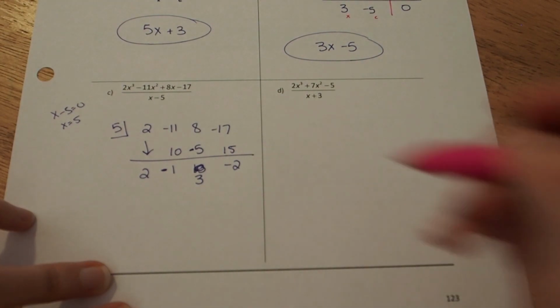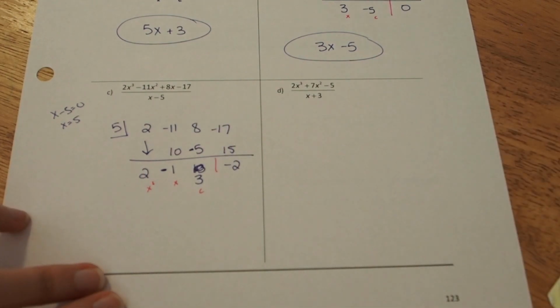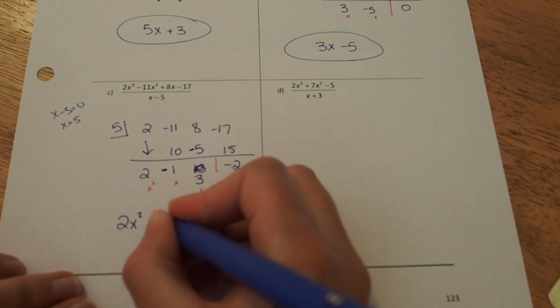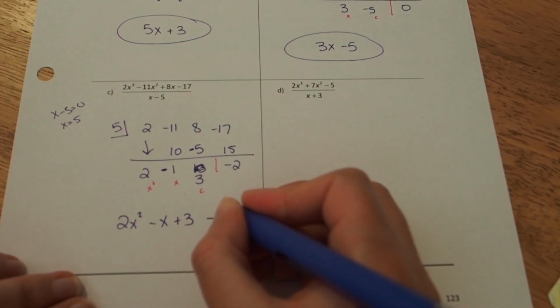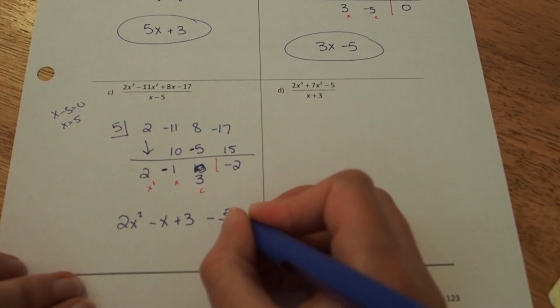The last value is always your remainder. Then you have your constant, your x, and your x squared counting backwards. So my answer would be 2x squared minus x plus 3 plus the remainder, so plus, but it's negative, so minus 2 over the original denominator, which is x minus 5.